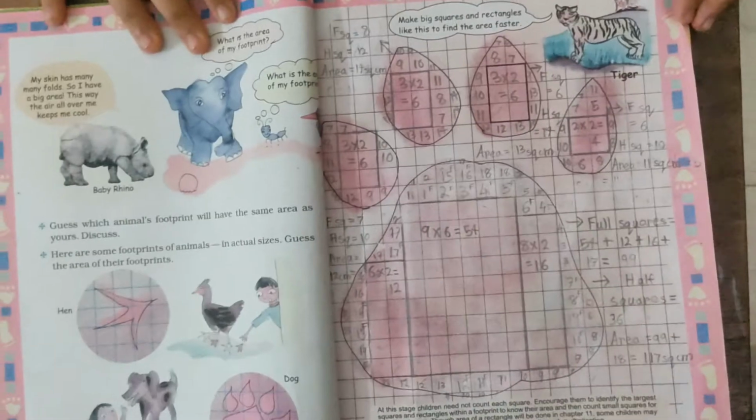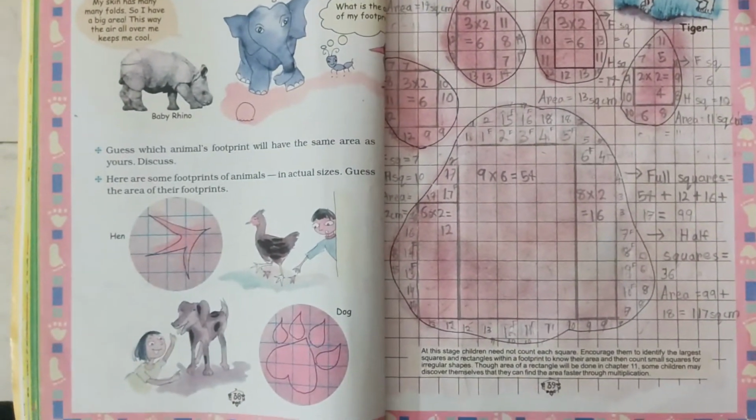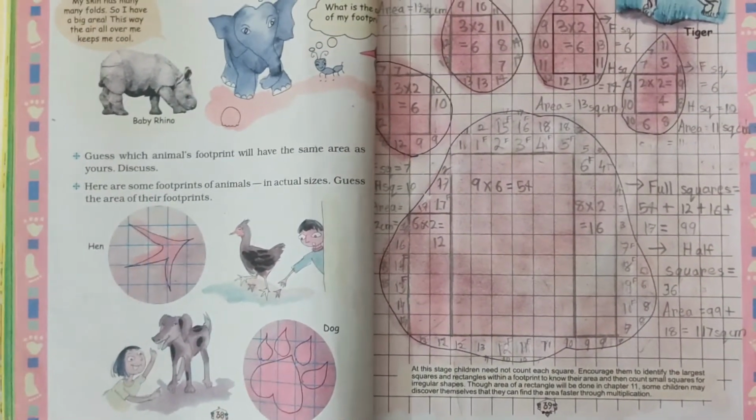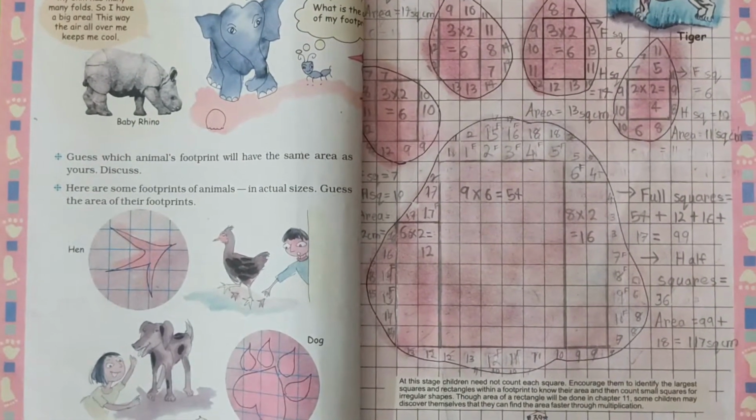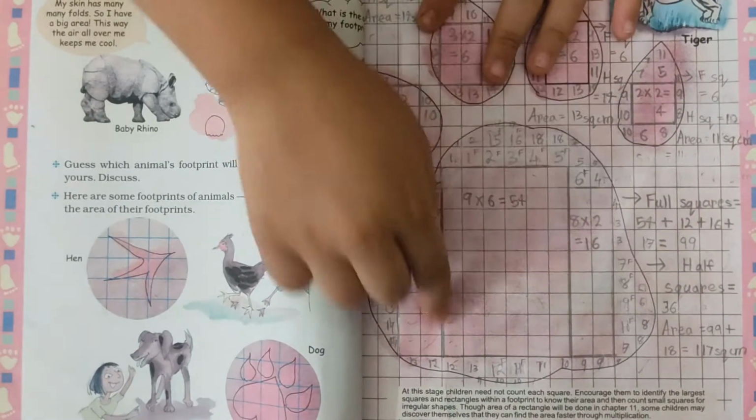Today I am going to find the perimeter and area of this given figure. So let us begin. So the question is, make big squares and rectangles like this to find the area fastest.